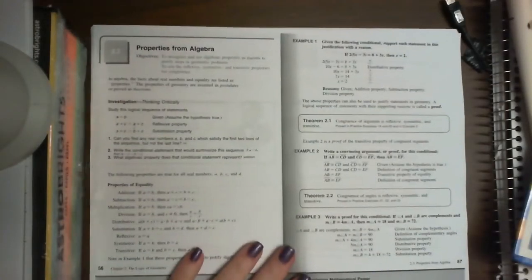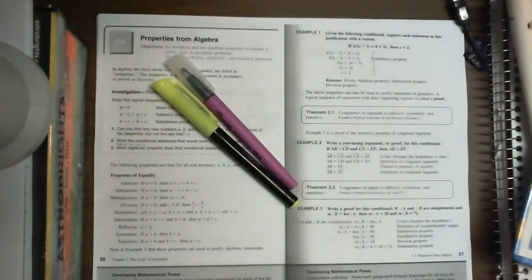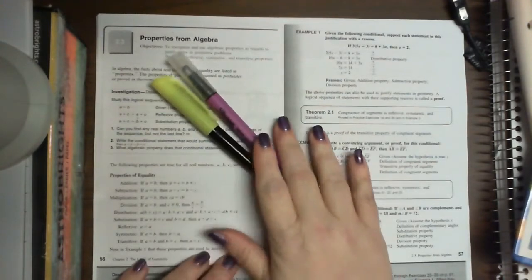So things don't get more complicated at all. They actually get simpler, I think, today, and you'll be really excited for today because today we get to start using the logic, not just reading about it. So these are the two colors we're using today.